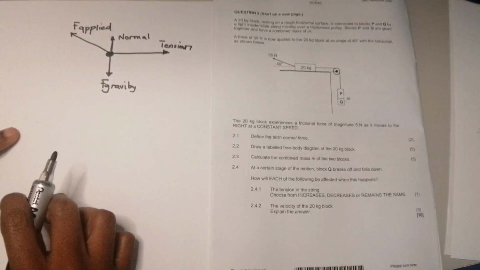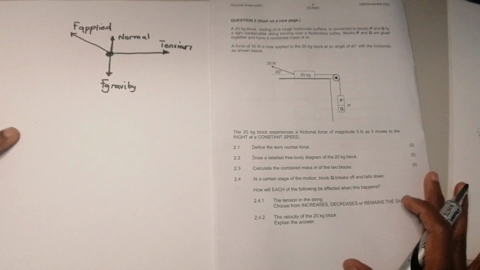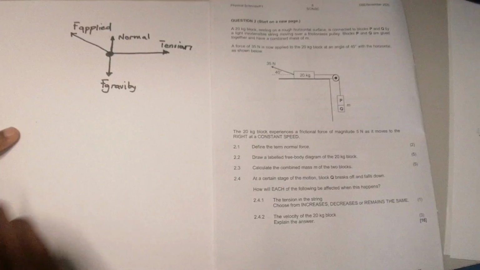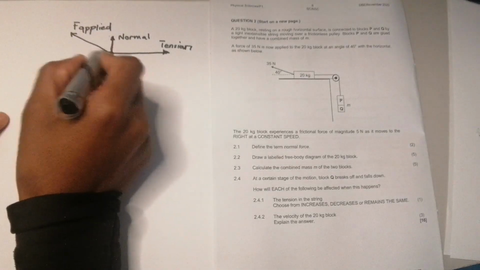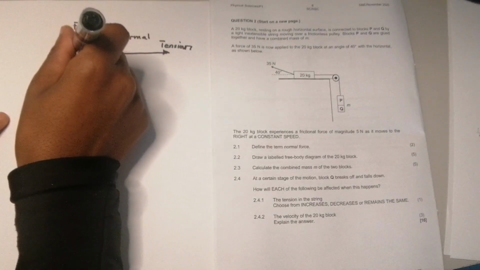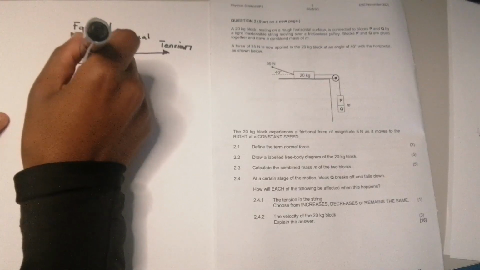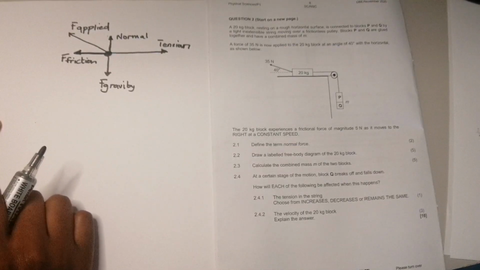And then we also have a frictional force. They told us it's experiencing a friction of 5 newtons. Now please remember, we said friction is a force that opposes motion, in this case, because they did say it's moving. So it's moving in that direction, so friction has to be acting in the opposite direction. So I'm going to say this is the force of friction, or you can say that's kinetic friction. Now that's the diagram that we have.